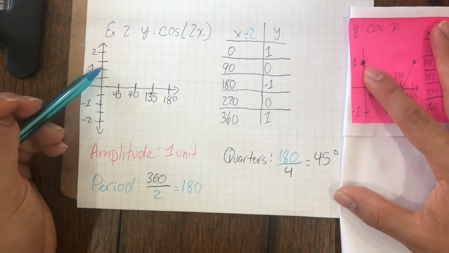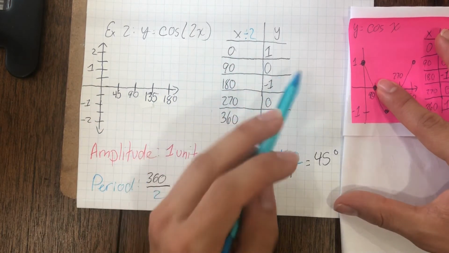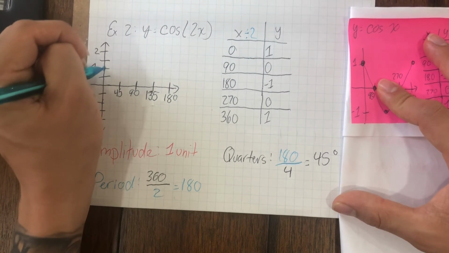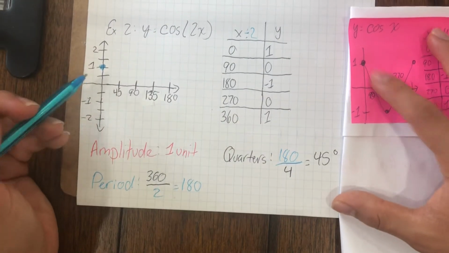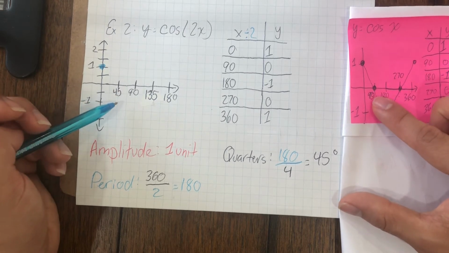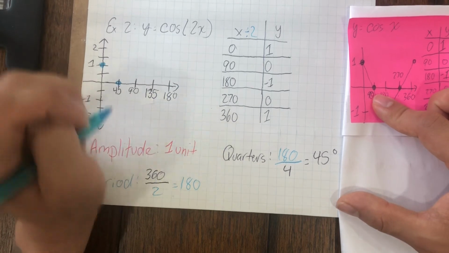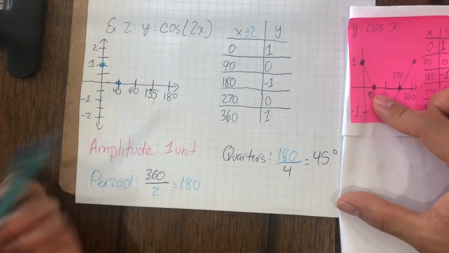So we started off at max. So we have 0, 1. We're still at 0, 1. All right? And then we're going from max to mid. So originally we were at 90, 0. So now we're going to be at 45, 0. If I divide 90 by 2, I would get 45.